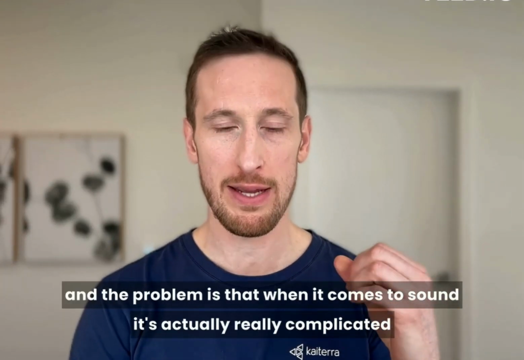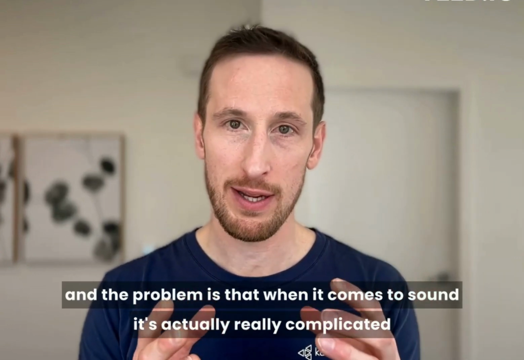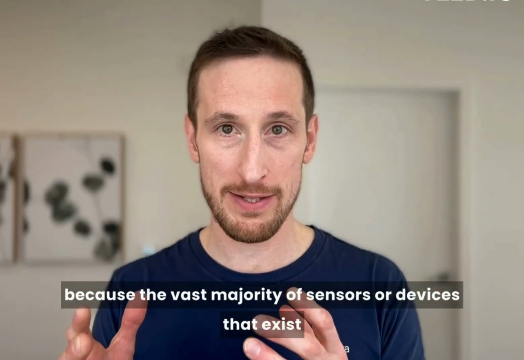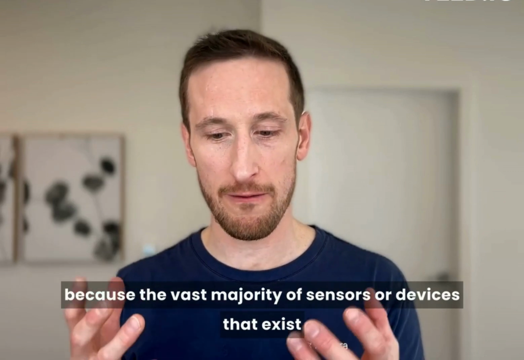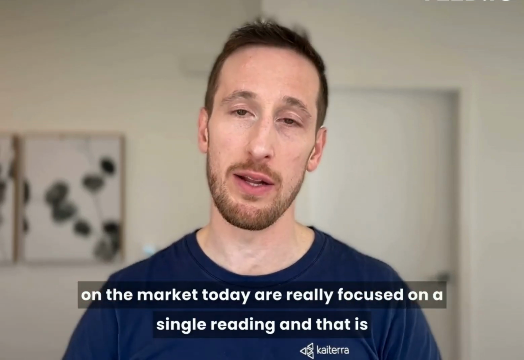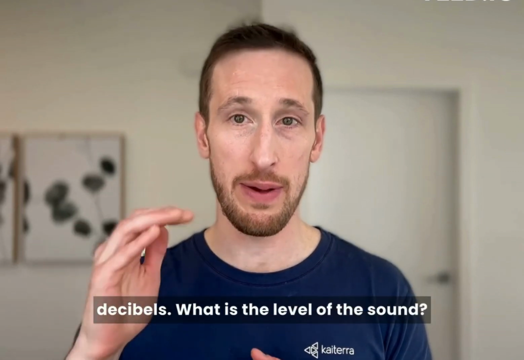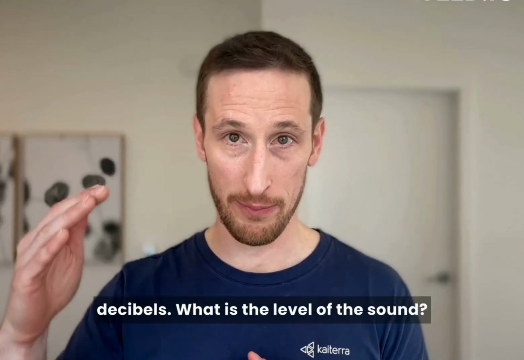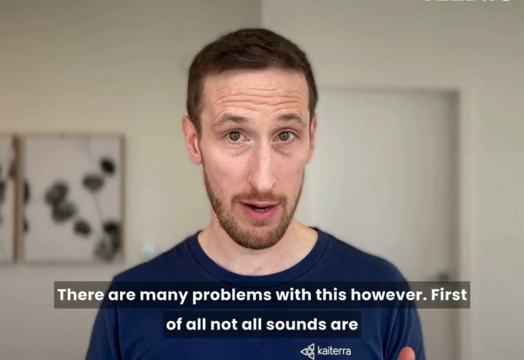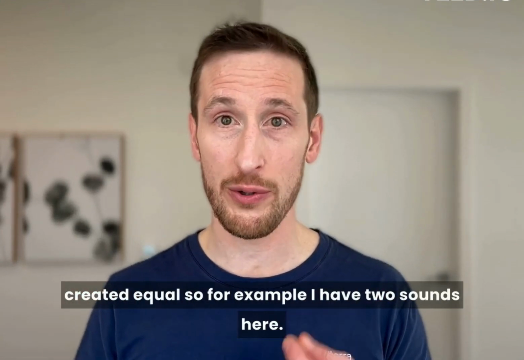And the problem is that when it comes to sound, it's actually really complicated, because the vast majority of sensors or devices that exist on the market today are really focused on a single reading, and that is decibels. What is the level of the sound? There are many problems with this, however. First of all, not all sounds are created equal.